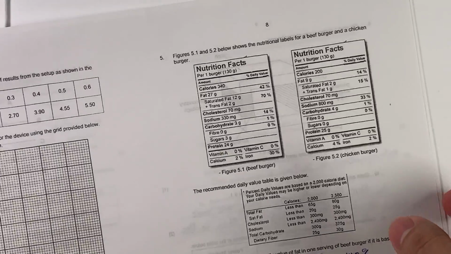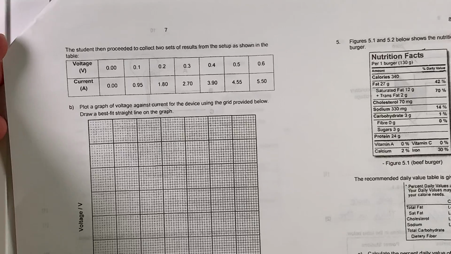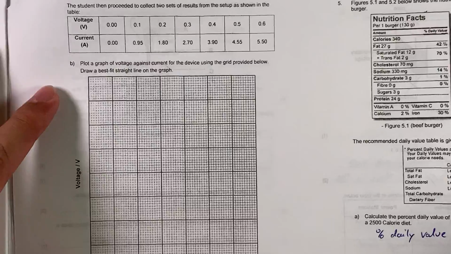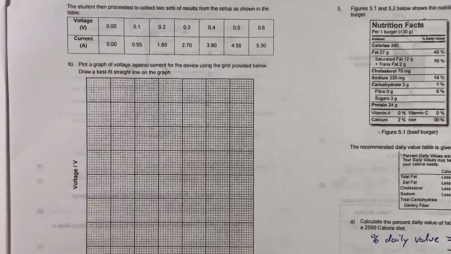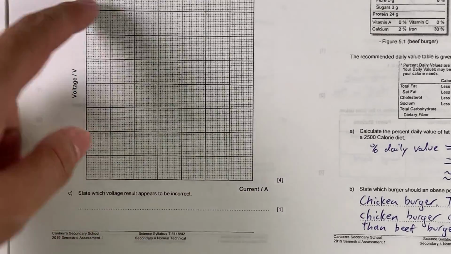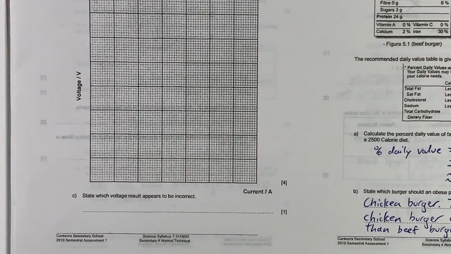Okay, for this next question, question 5, I think, you are asked to plot the graph. Please go and plot it. Make sure your axes and your current values are correct. Then from there, based on this question, you should be able to get your answer.